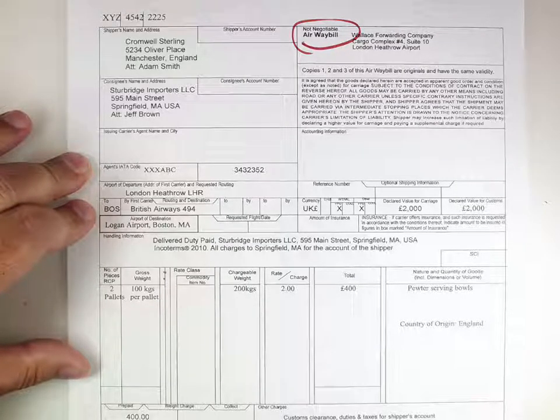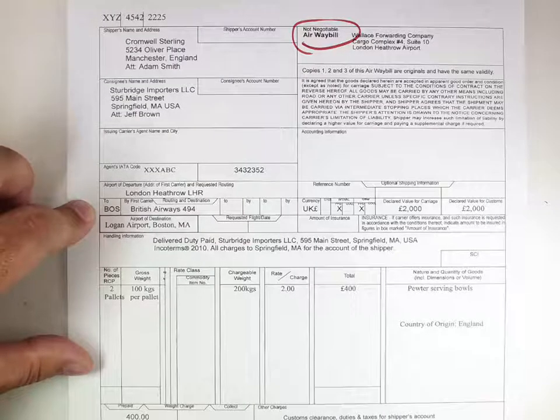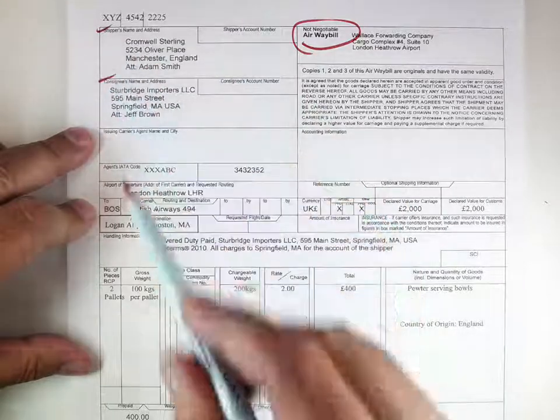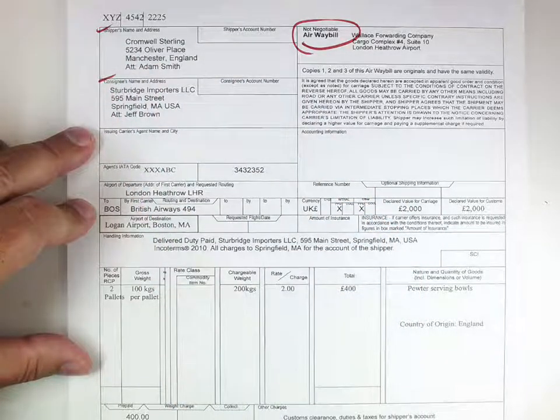So think in terms of an airway bill or an ocean bill of lading or a truck bill of lading as being analogous to a ticket for cargo that identifies who the seller is or who's the shipper, as we see here, who's the consignee, where it's going, what's the quantity, what's the Incoterm rule, all of the details around the physical shipment of the goods.